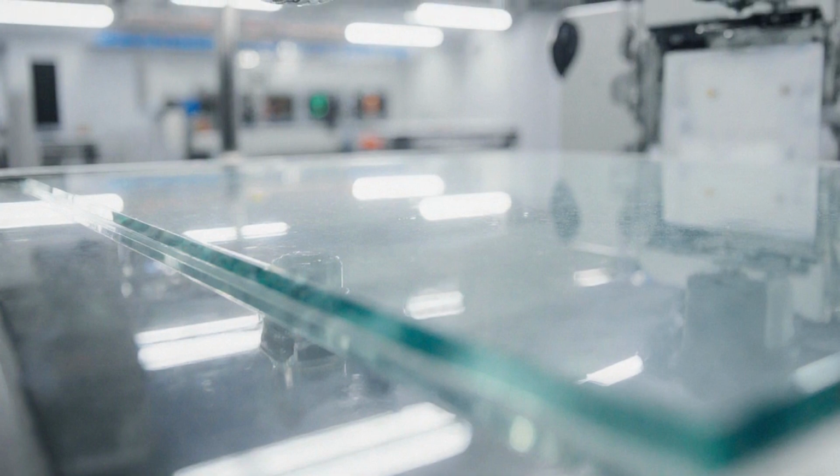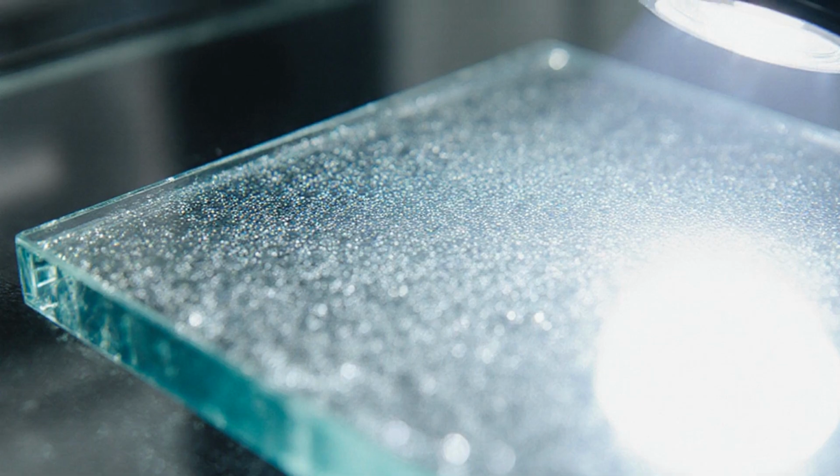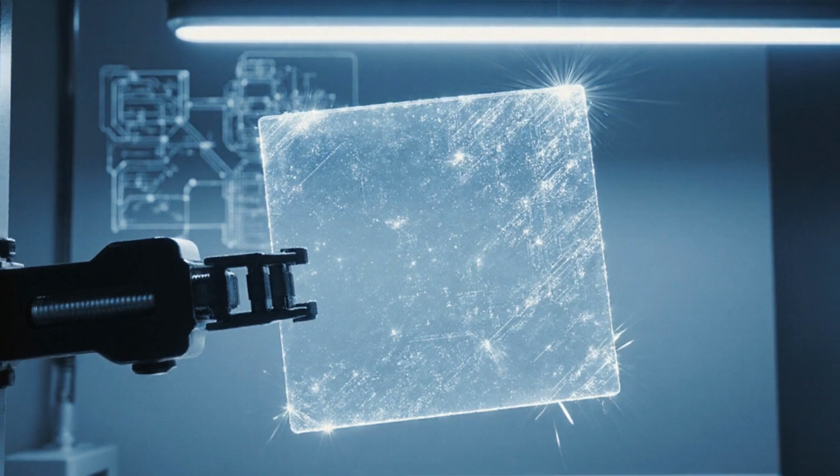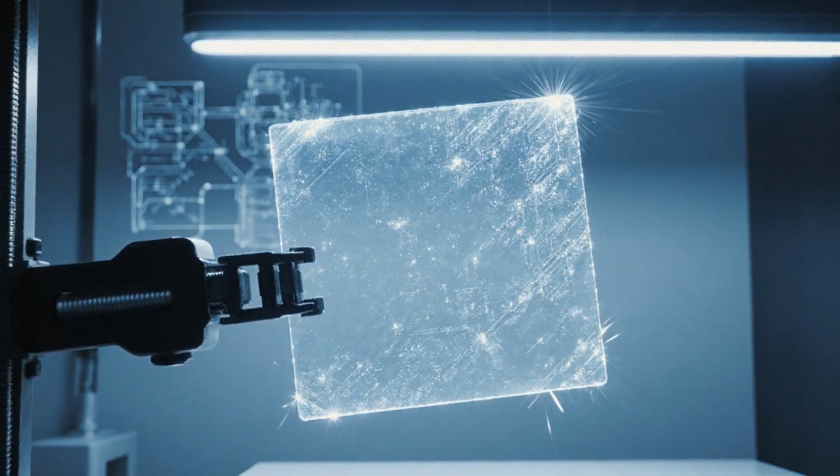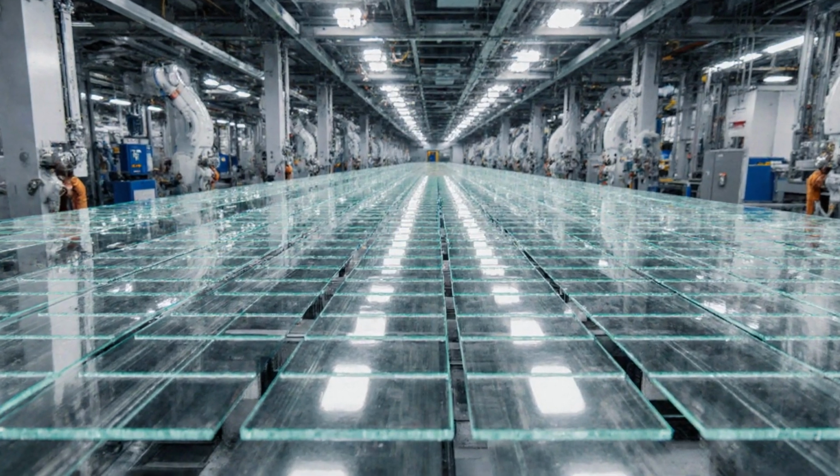Transparent conductive layers are applied to glass sheets. These layers enable touch sensitivity on the display. The conductive layers also provide electrical conductivity. This is essential for the screen's functionality.